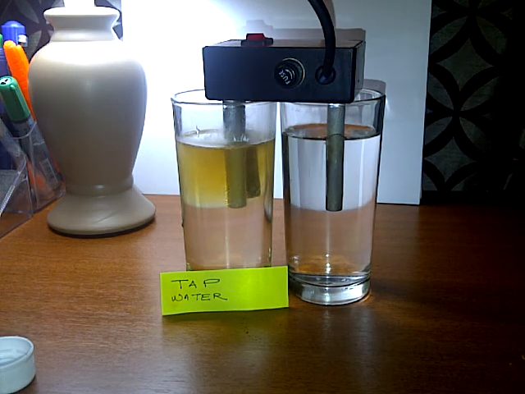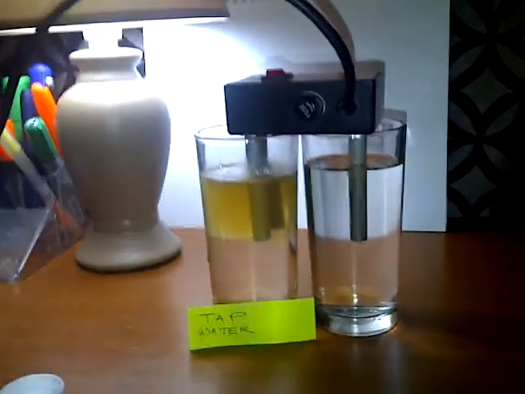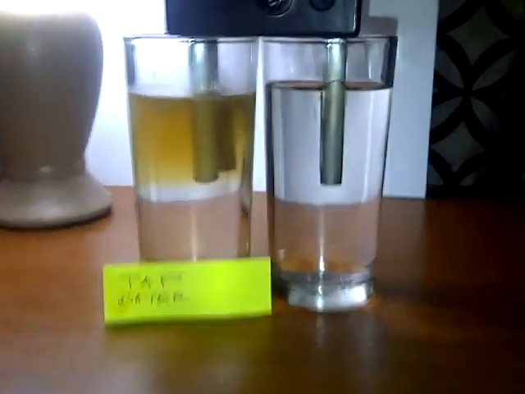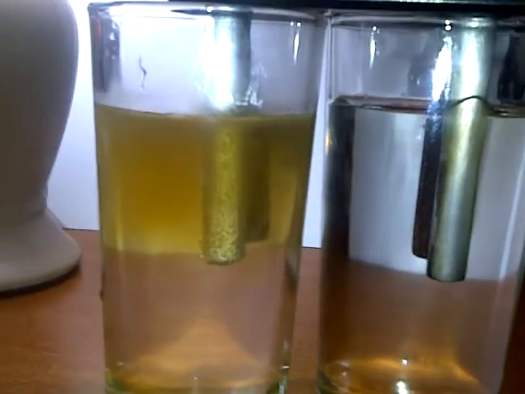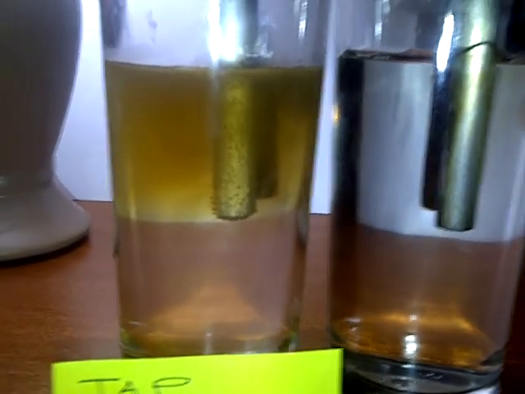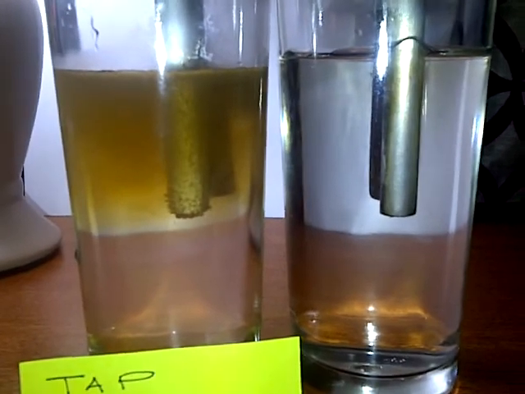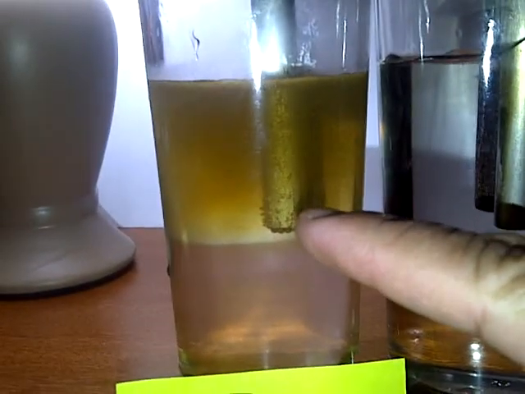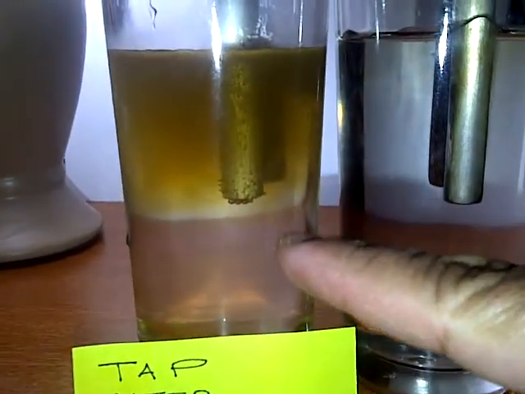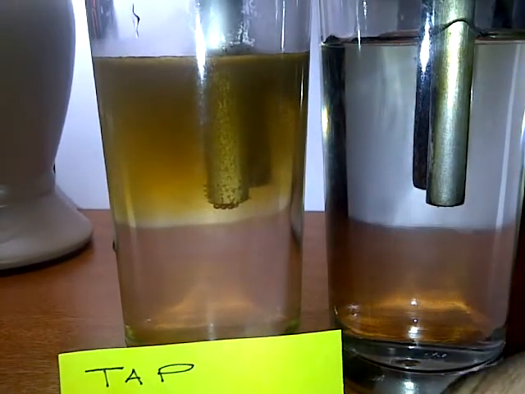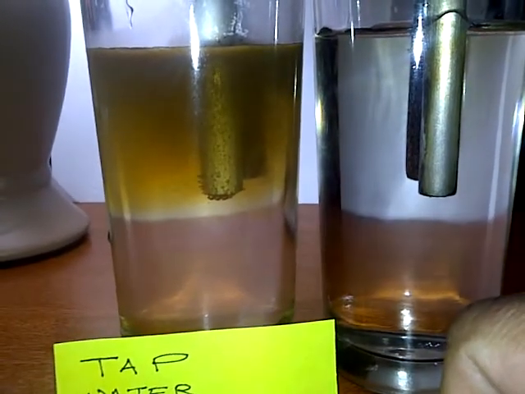Again, as you can see, I'm going to put the camera closer. There's nothing going on there, even after I swap it around, and you start to see particles coming out from the glasses there.